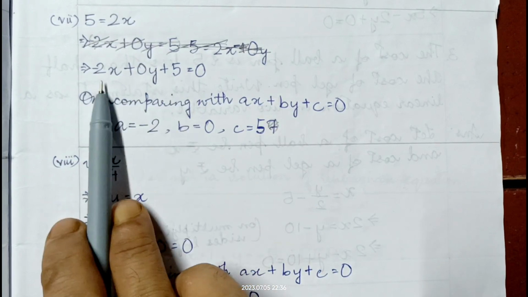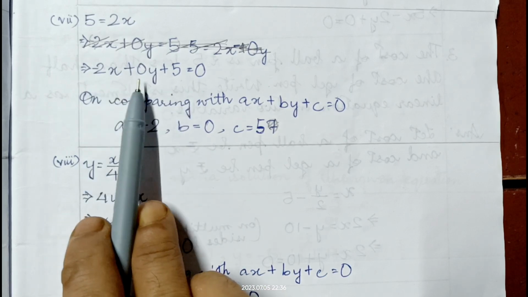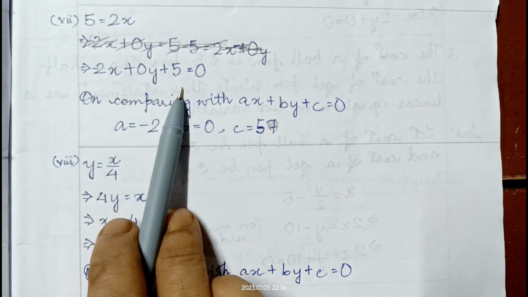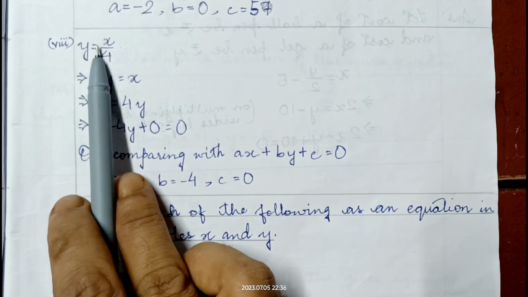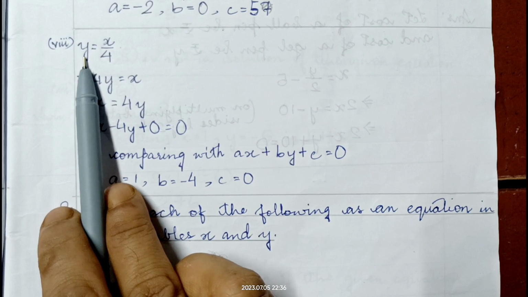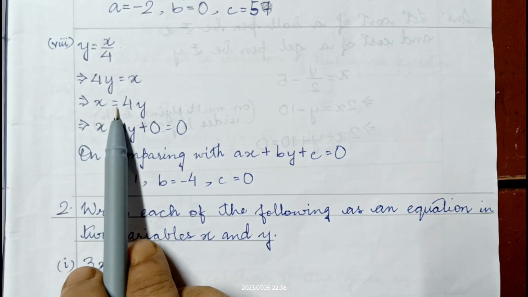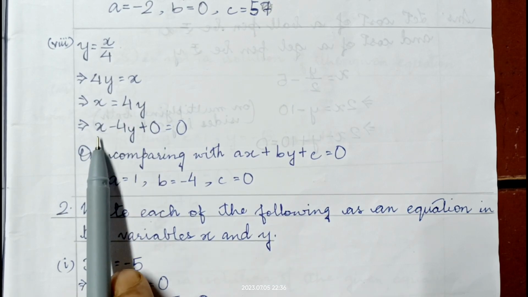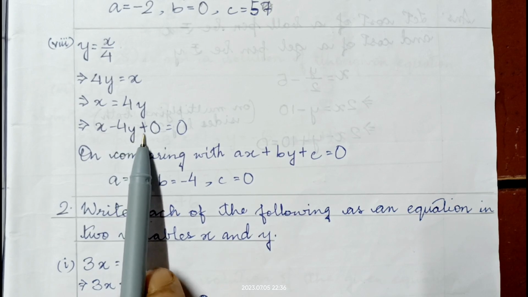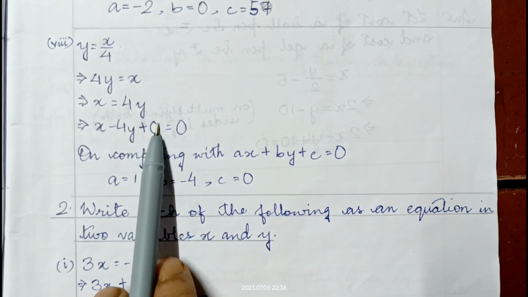Now if I compare with ax plus by plus c equals to 0, a will be minus 2, b equals to 0, and c equals to 5. In the last part from question number 1, it is given y equal to x by 4. If I cross multiply 4 into y, 4y equals to x, which can be written as x equal to 4y. Now if I transfer this 4y to the other side, it will be x minus 4y plus 0 equals to 0. Just because c is missing, we are writing 0 here.